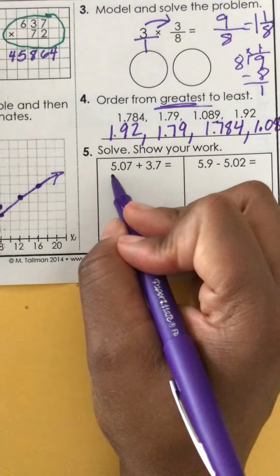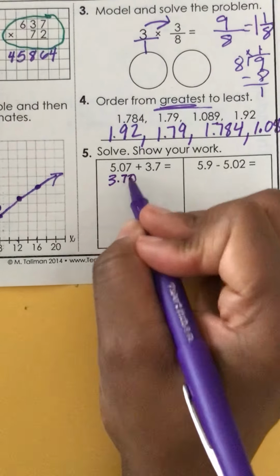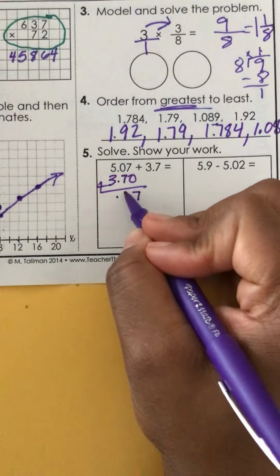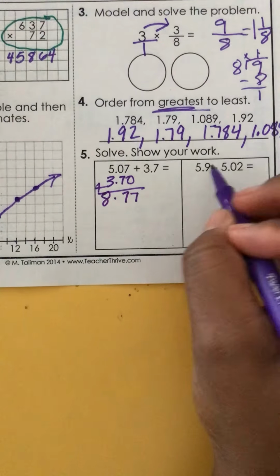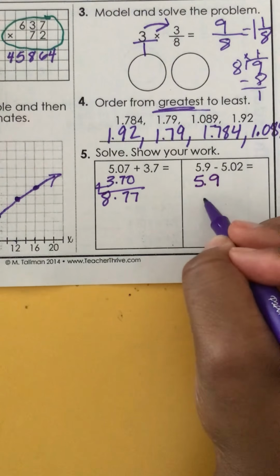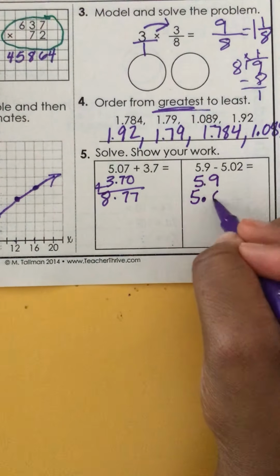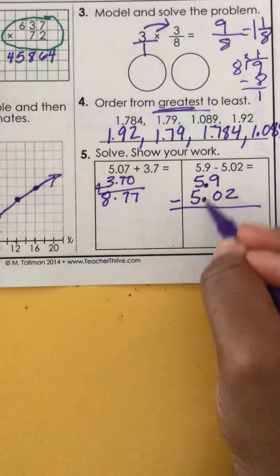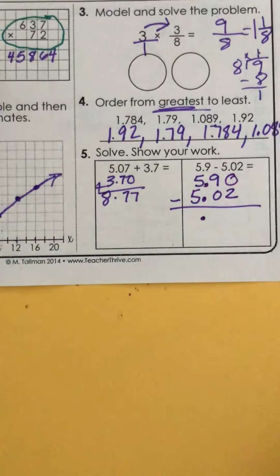And then from here we are on number 5. We need to add these. We add decimals, we line the digits up, drop it low, fill in zeros, and then we just add. So that's 7, 7, and 8. And here we are, these are a little more complex, so I want to write this out. Lining the decimals up. All right, and then anywhere we have a missing digit, we're going to fill in with a 0.